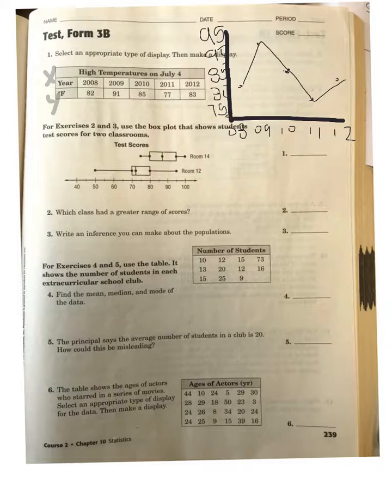Here I constructed my line graph, starting with the years 08, 09, 10, 11, and 12, and then our temperatures on our y-axis. Once I plotted the data, I connected my data with my lines to complete my line graph.